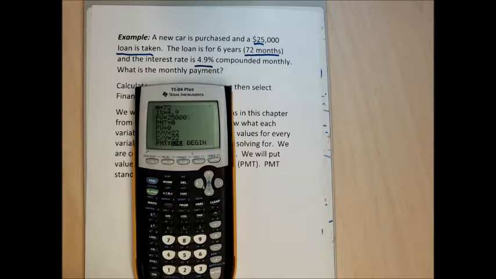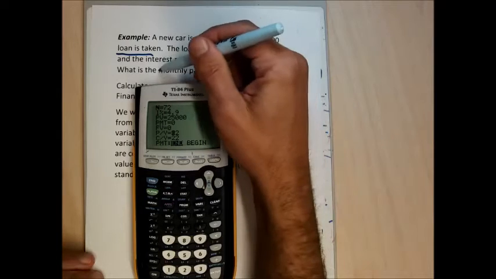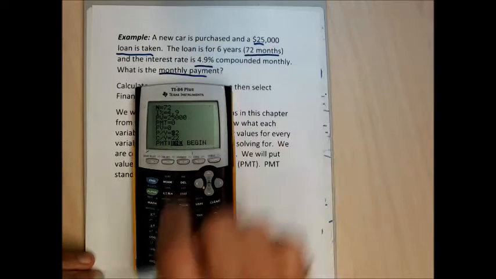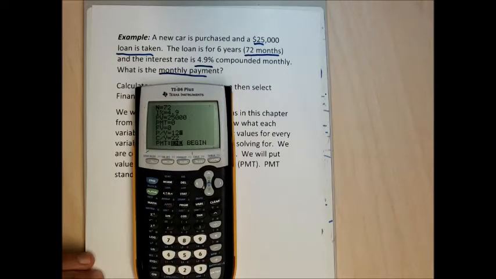The PMT, I'm going to have my calculator compute. It doesn't matter if there was a number in there or if there's a 0 in there. My calculator is going to type over it. The FV is what I want to owe when the car is paid off, so I put 0 for the FV because I want my balance after 72 payments to be 0. The PY is the number of payments per year, and I'm making monthly payments, so I'm making 12 payments per year, so the PY is 12.